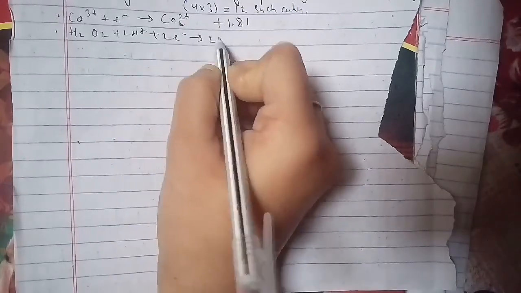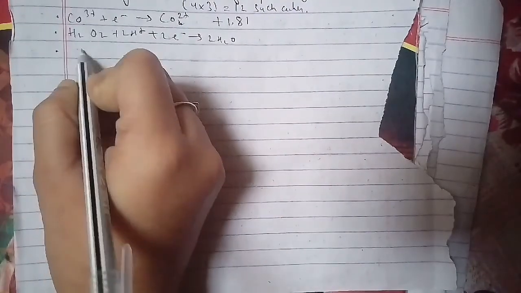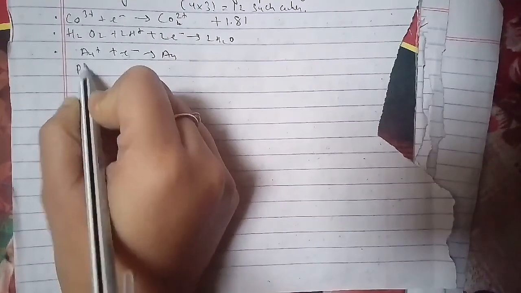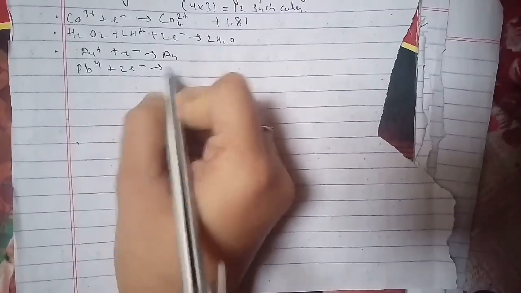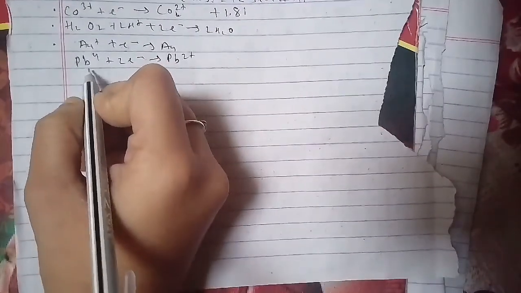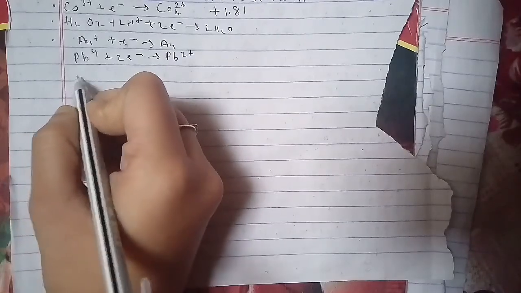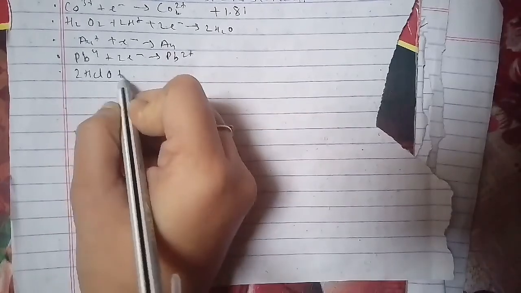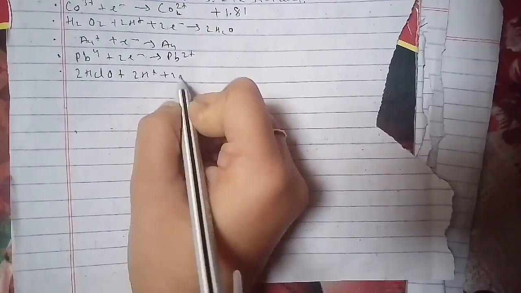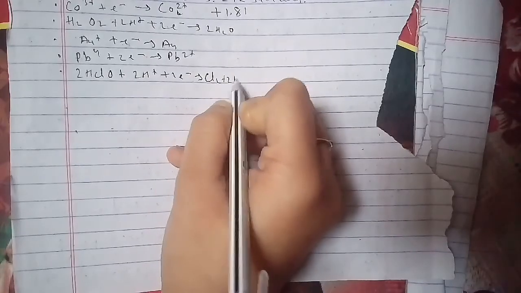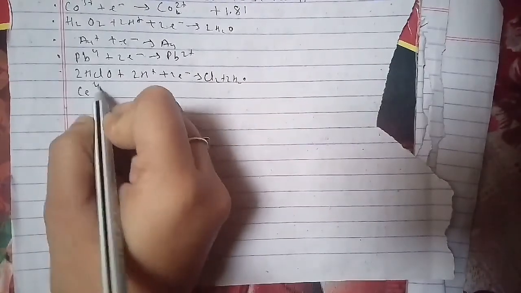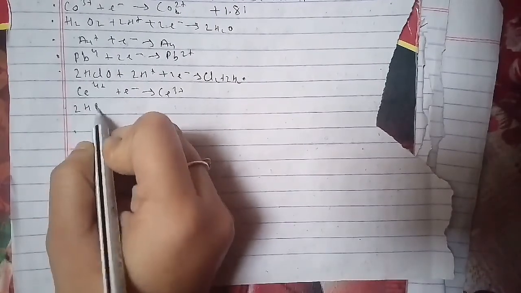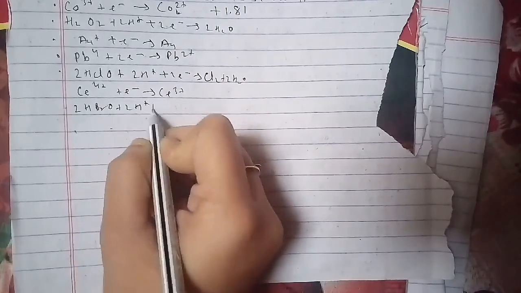MnO4- plus 8H+ plus 5e- gives Mn2+ plus 4H2O. Then Mn3+ plus electron gives Mn2+, and Au3+ plus 3 electrons gives Au. Cl2 plus 2 electrons gives 2Cl-. Then we have Cr2O7 2- plus 14H+ plus 6 electrons, which gives 2Cr3+ plus 7H2O.